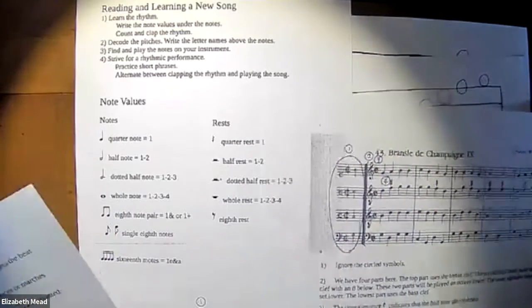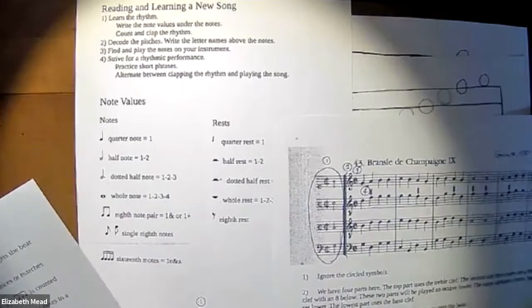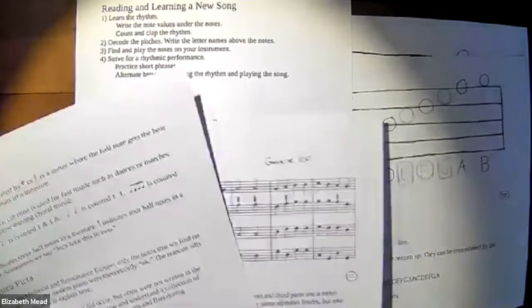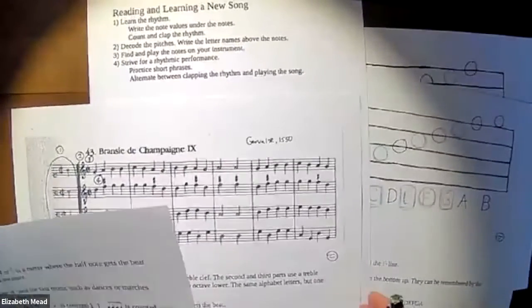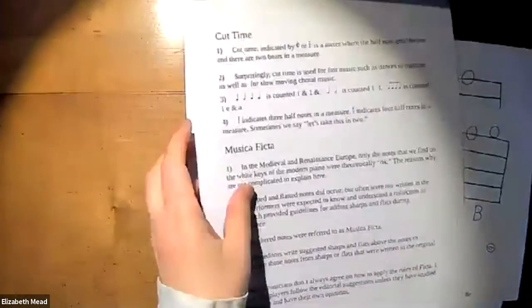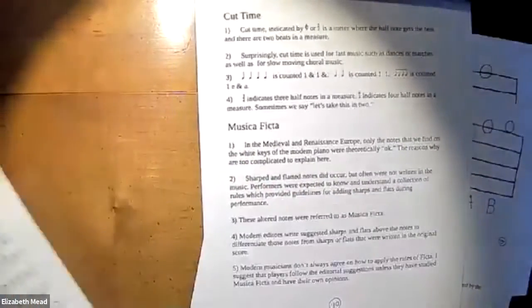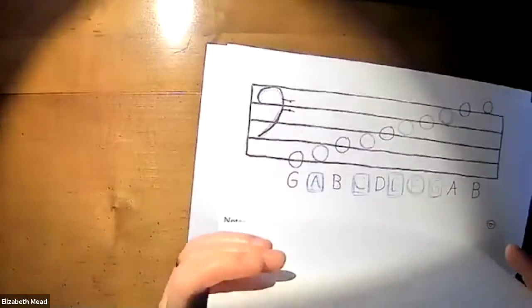So we just looked at the bass clef. We're actually before we do anything with this page, we have to look at one more page over here. We have some more things we need to learn how to do before we can do this musical example.